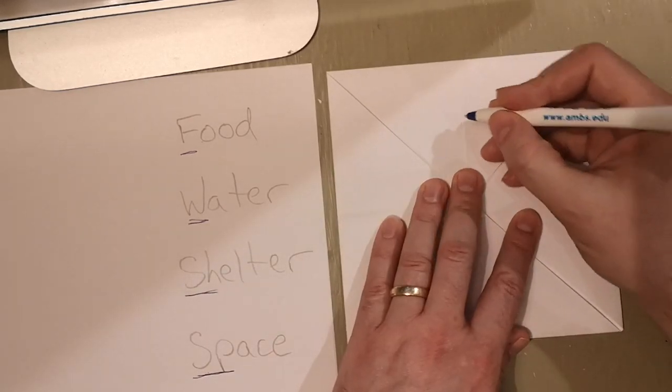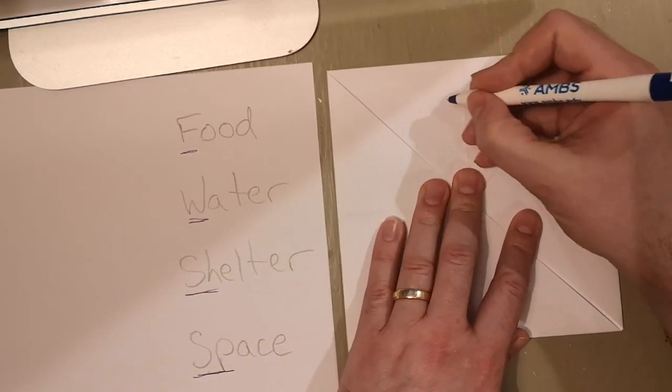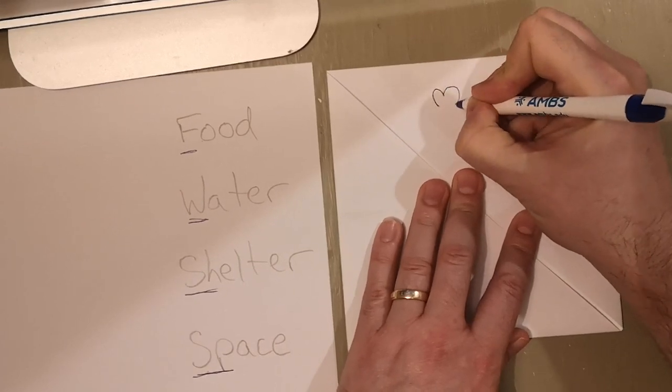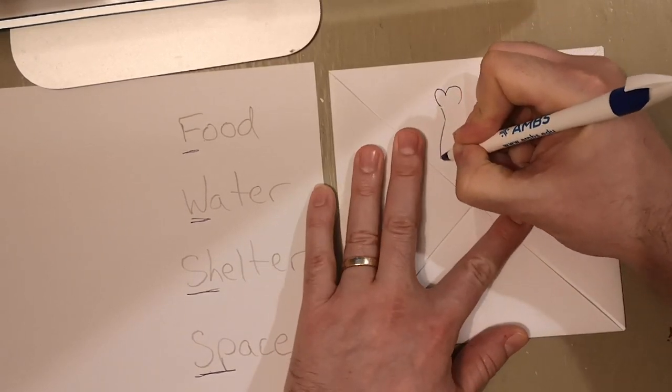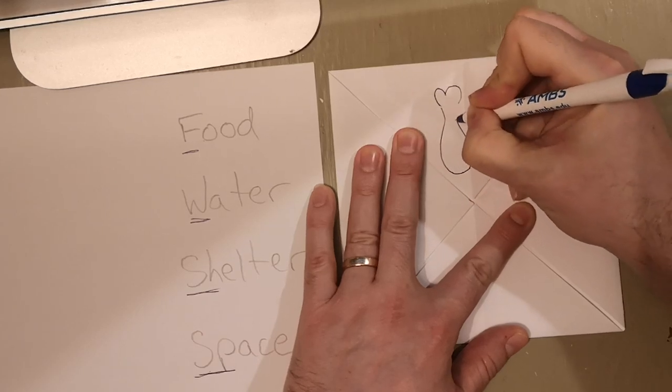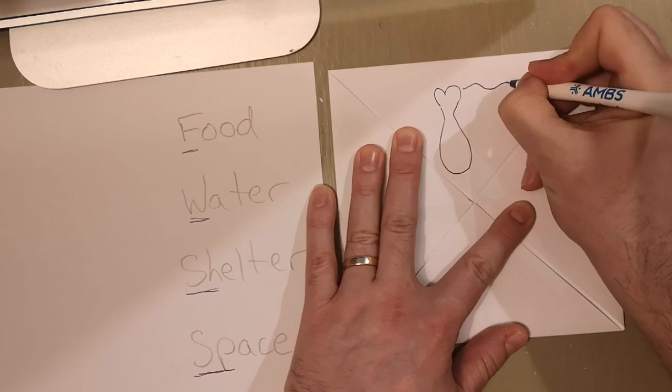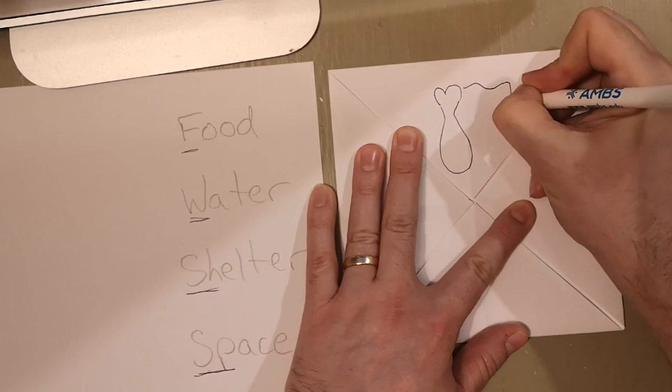So for food, I'm going to try to use food in order to create my letters.